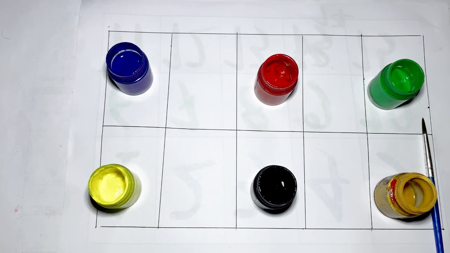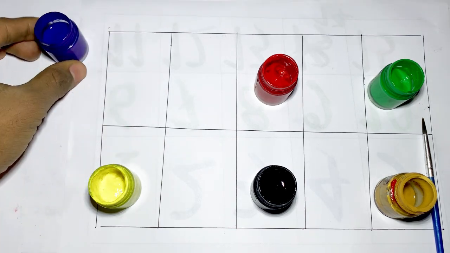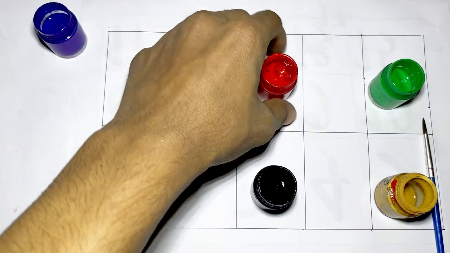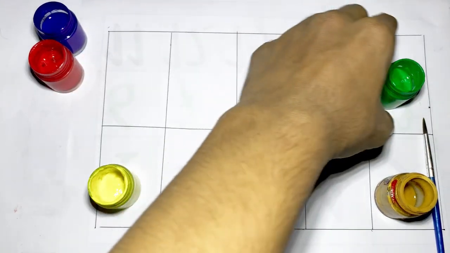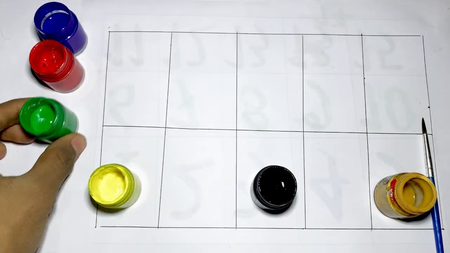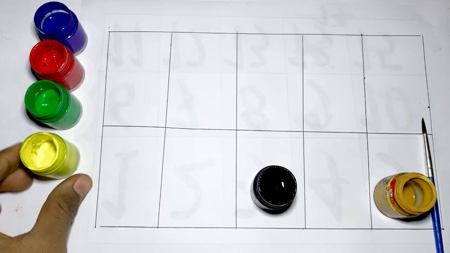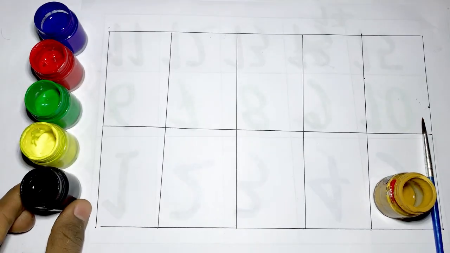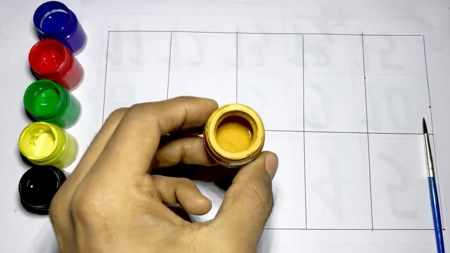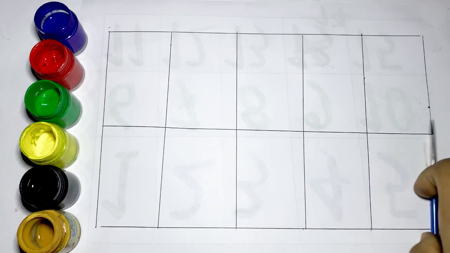Today we learn numbers. Kids, class, name the colors: blue color, red color, green color, yellow color, black color, yellow ochre color. Kids, now coloring numbers.